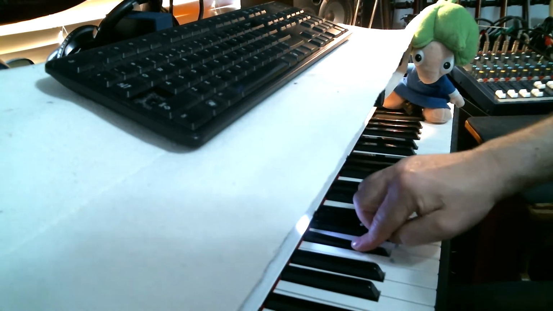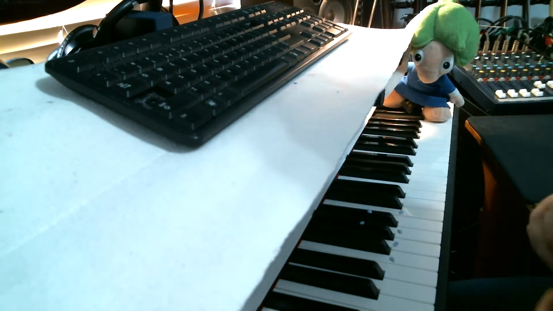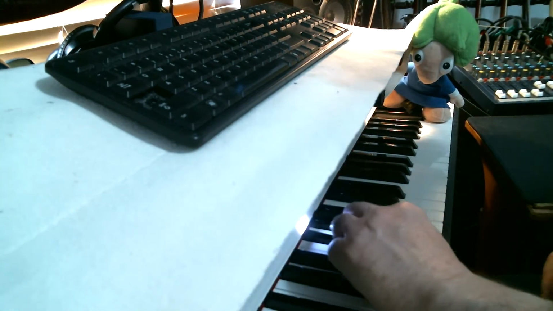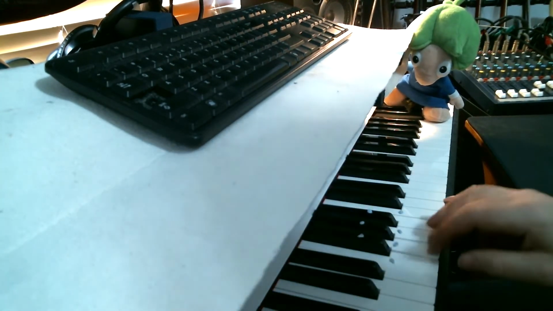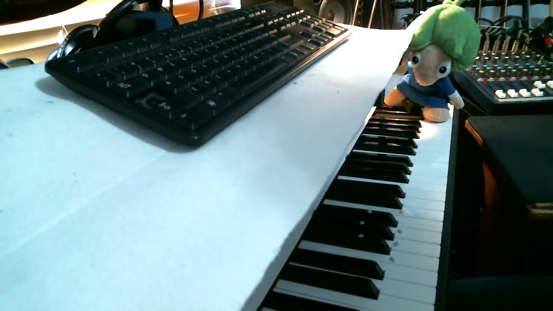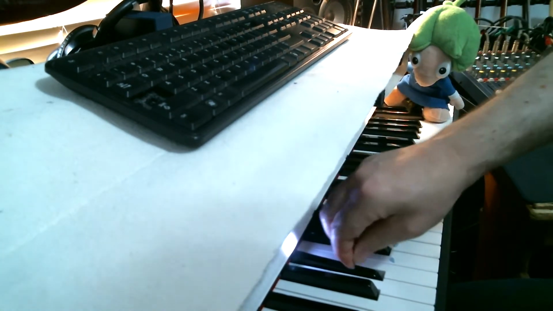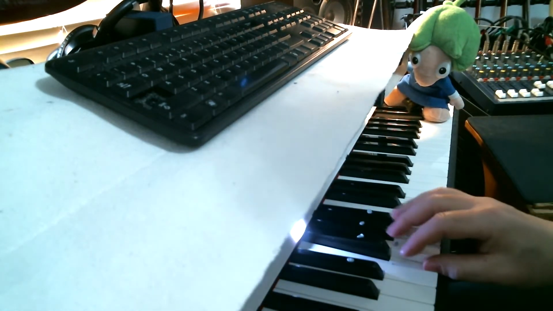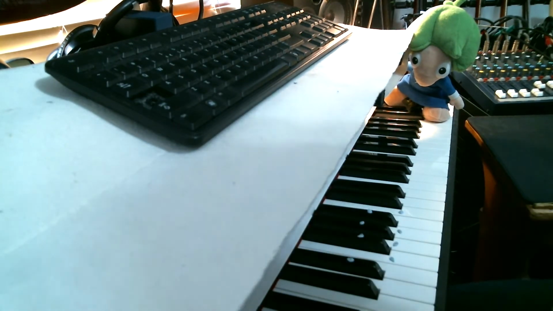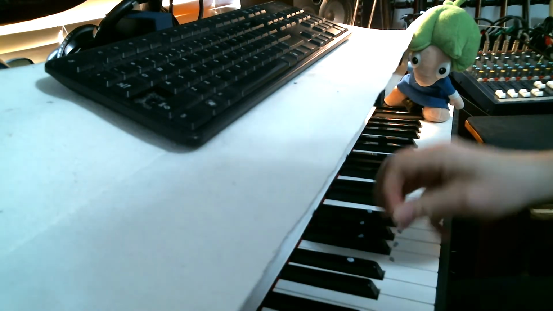We got there's the F sharp. God, stick today. Oh yeah, we got that one. There we go. Ooh, got the E, yeah, that's good, okay, there we go.